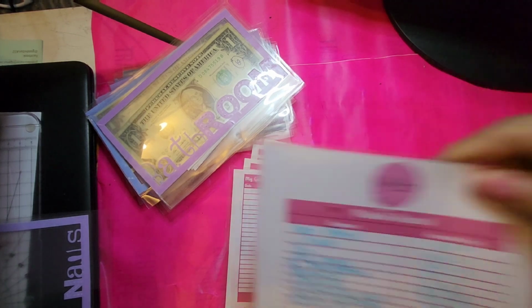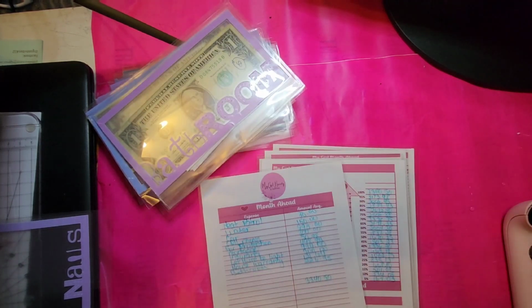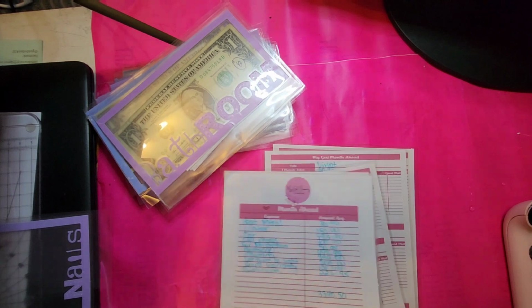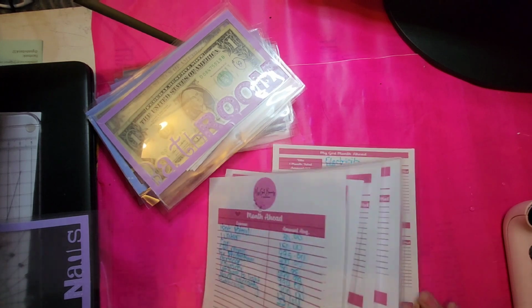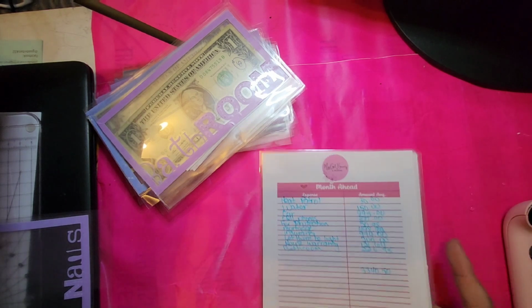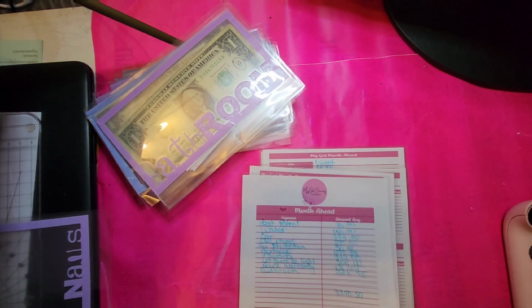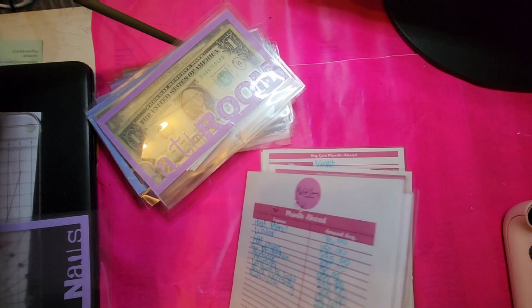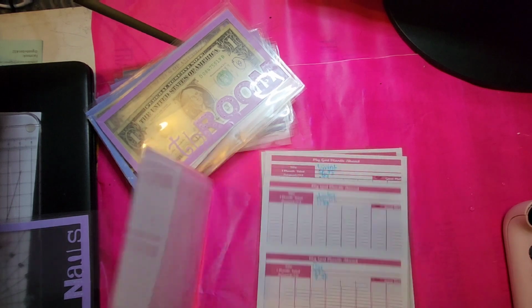And then you of course have your main sheet. And if you guys are interested in any of these, let me know, I don't mind if you want to try this out for yourself. I think it's just a good way to have small pages that you don't have to keep track of.